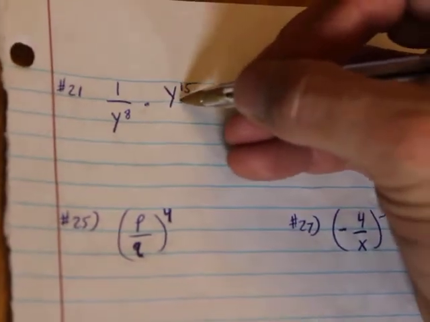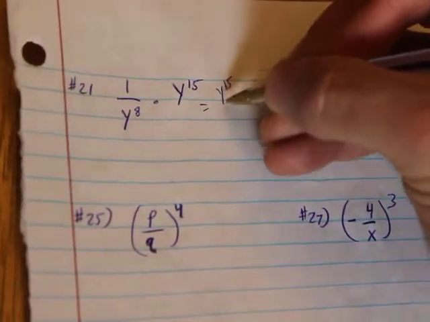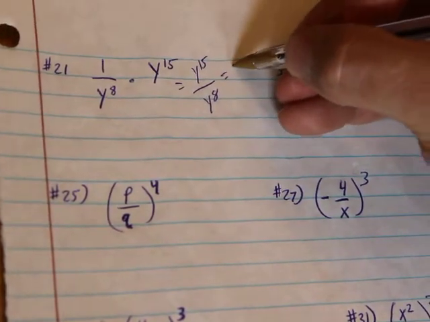All right? So a few more and then we'll be done. Number 21 is just like one that we've already done. Y to the 15th times 1 over y to the 8th is y to the 15th over y to the 8th. And then the rule is to subtract.